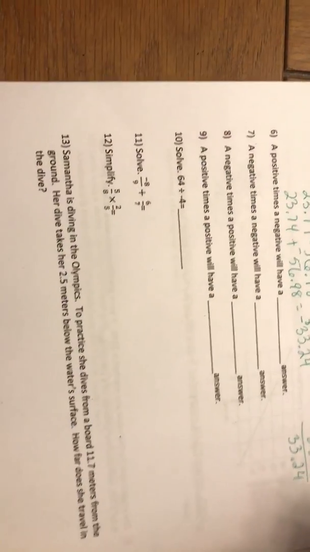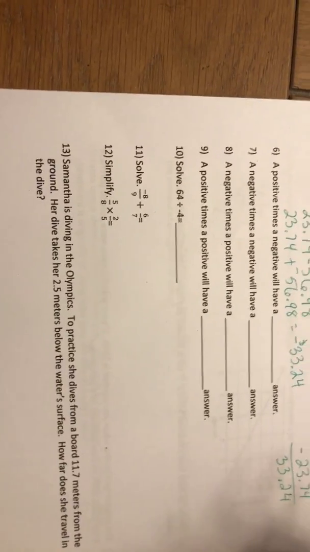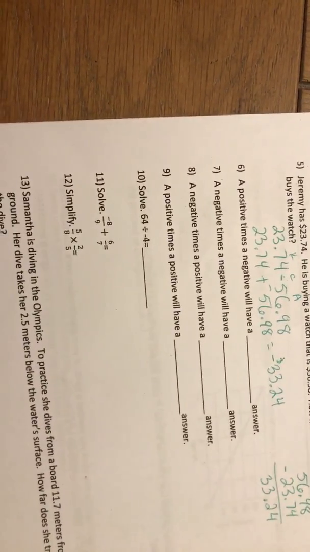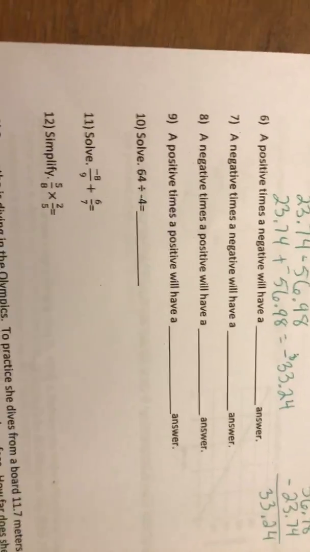This is the first semester exam, part 2 for 7th grade math with Mrs. Blum. We're going to go ahead and finish up the no calculator section.